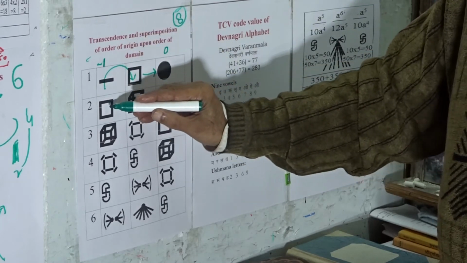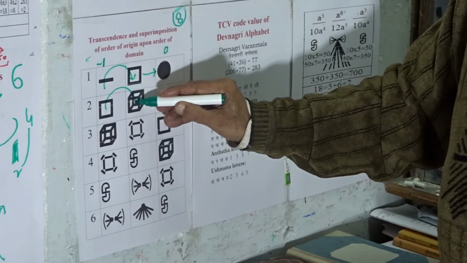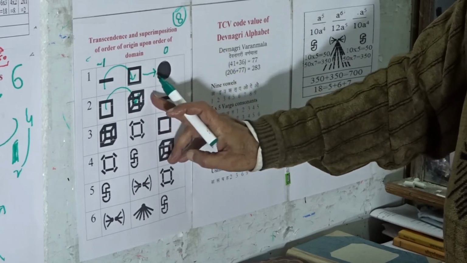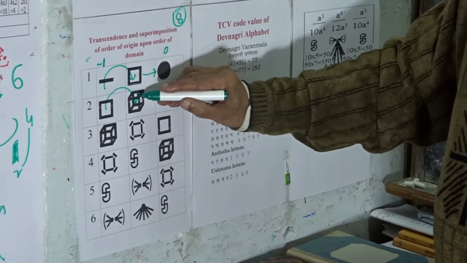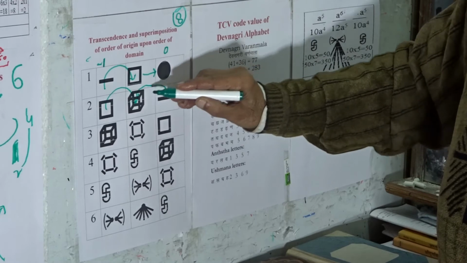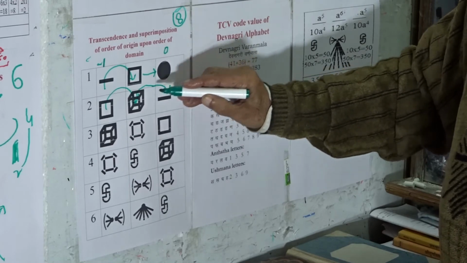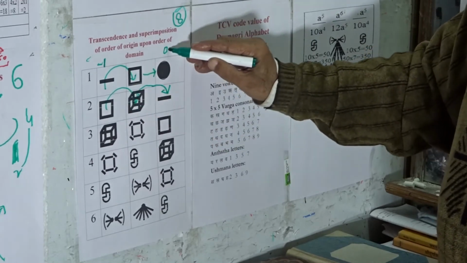A step ahead, 2 space having 3 space as an origin, 1 space is having 3 space having 1 space as dimension, 2 space having 0 space. Therefore, there is going to be superimposition of linear order upon 0 order.